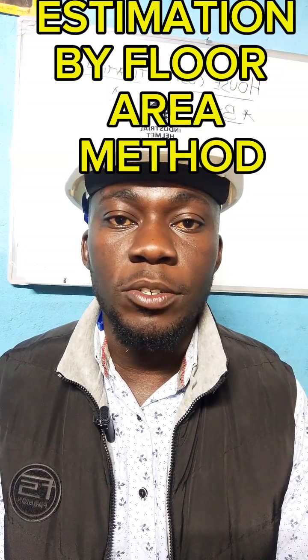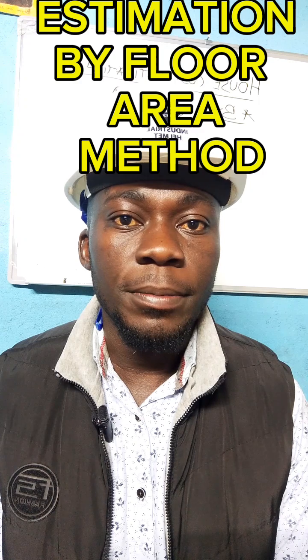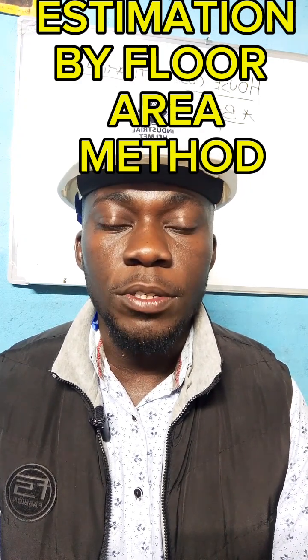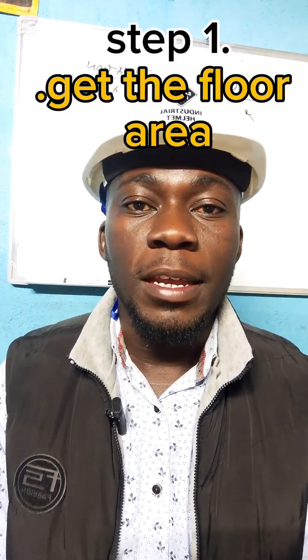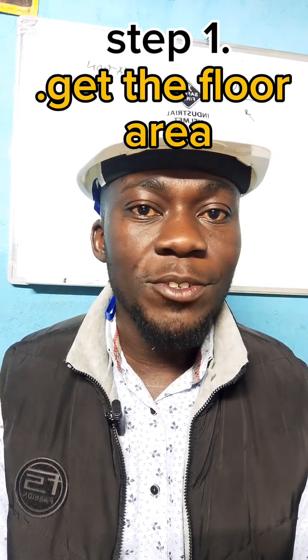First step, I want to teach you an estimation by floor area method. It's a very common style of estimating the cost of your house. It's a very common method, the easiest in fact. Remember, it's estimation, just knowing the range of which your house is going to cost. Number one, you need to get the floor area of the house you are intending to construct.